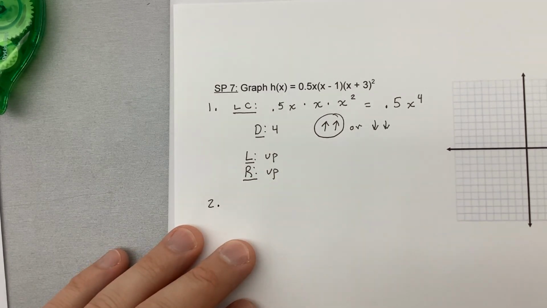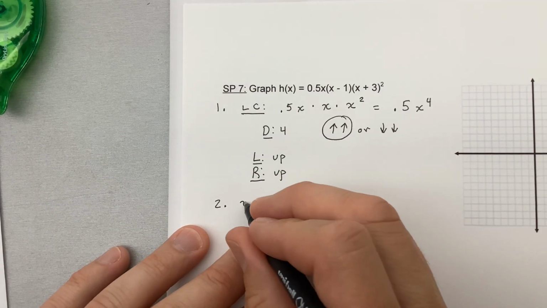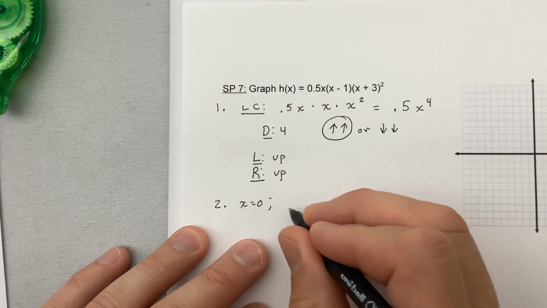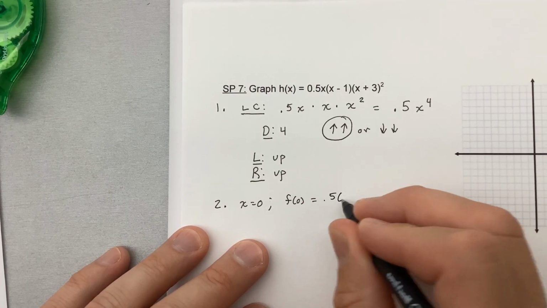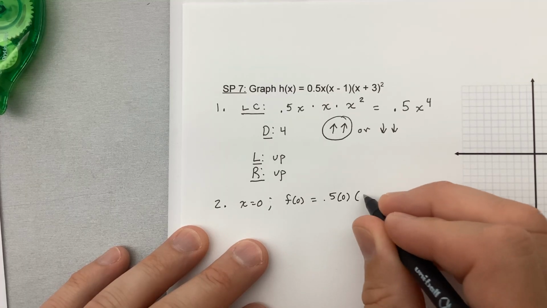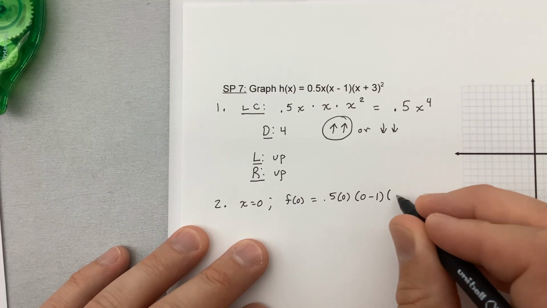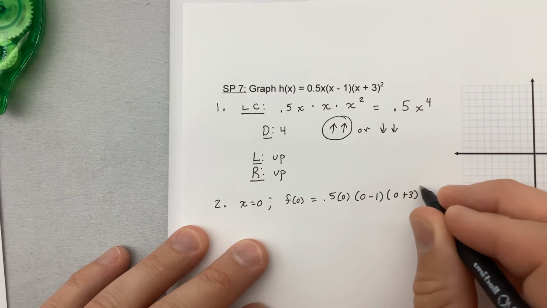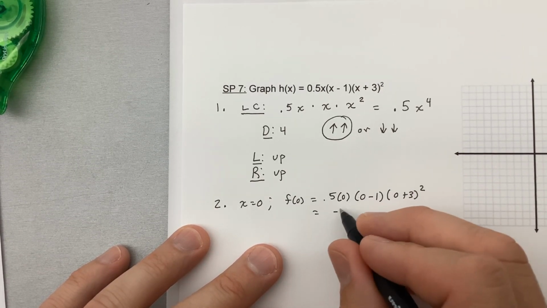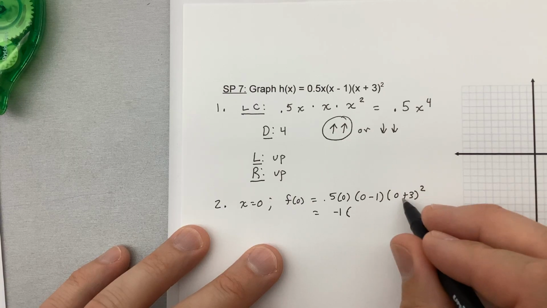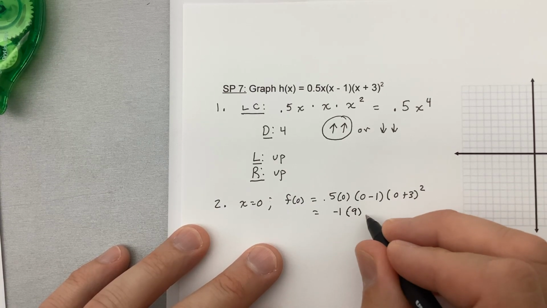2, want to find that y-intercept where x is 0. So f of 0, or h of 0, I guess. 0, 0 minus 1, 0 plus 3. 0 minus 1, negative 1, times 3 squared, which is 9.